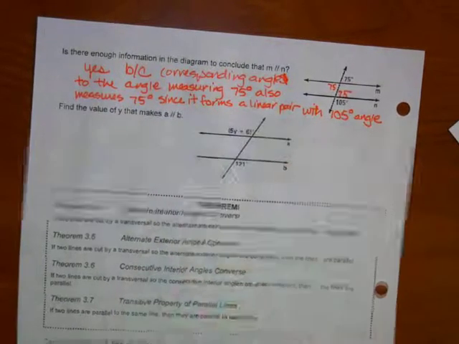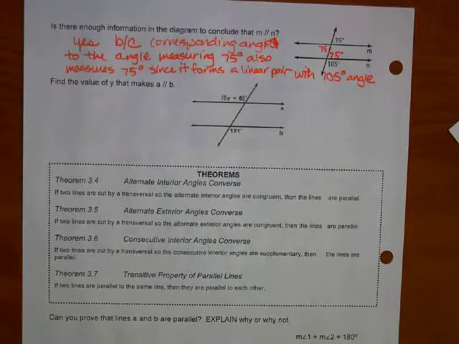So something like that. Didn't know you'd have to write in geometry, huh?